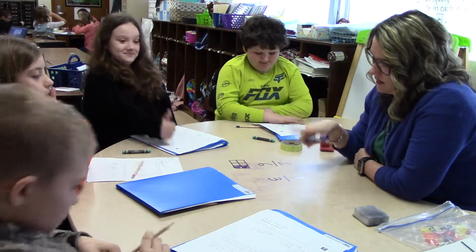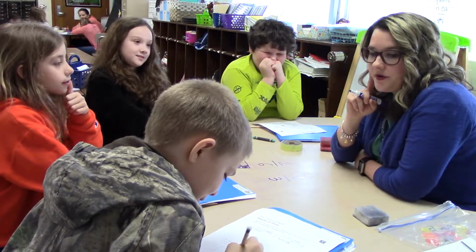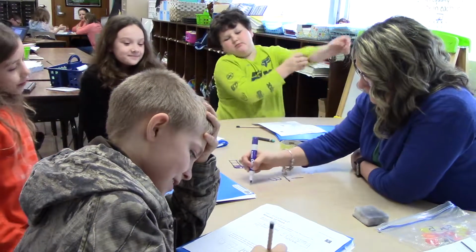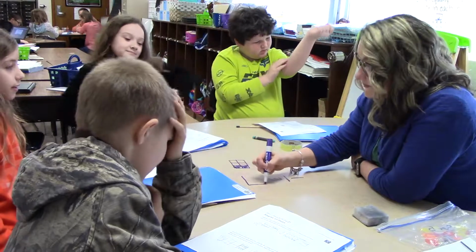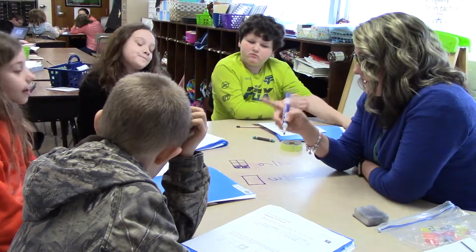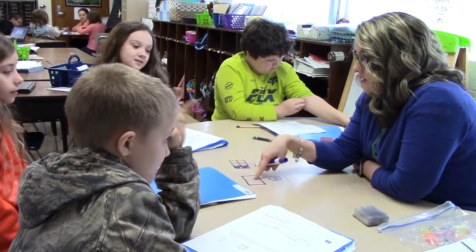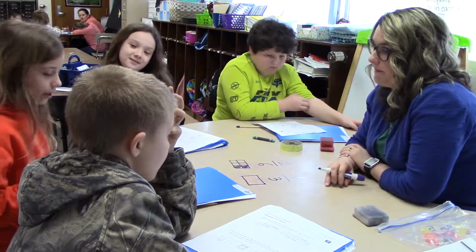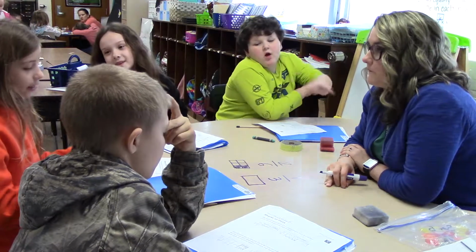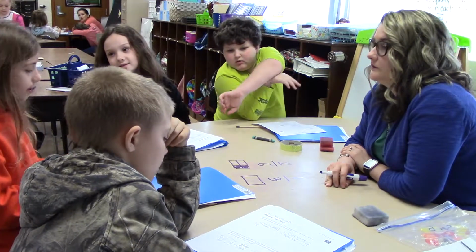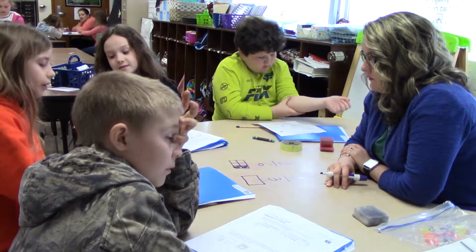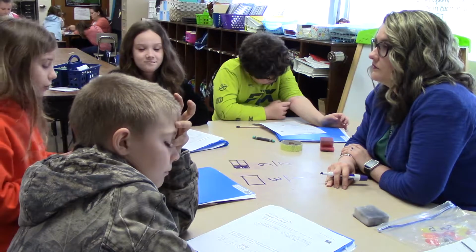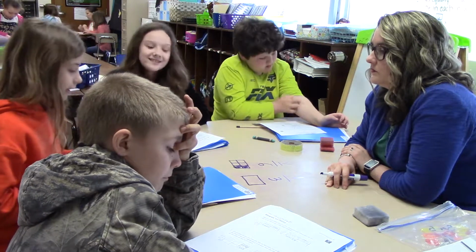All right. How am I going to represent 1/3? Kinley? You're going to draw another square the same size as 2/6. We're going to draw the same size pizza. Why? Because if you make a huge one and a really small one, you'll get the wrong answer.